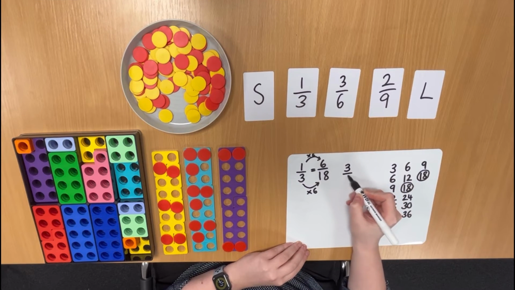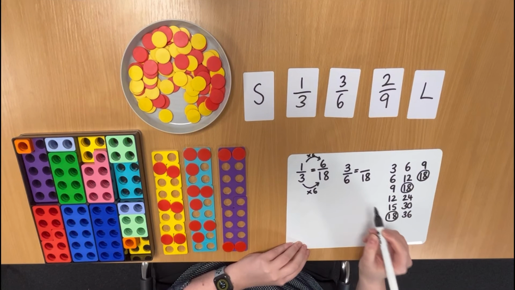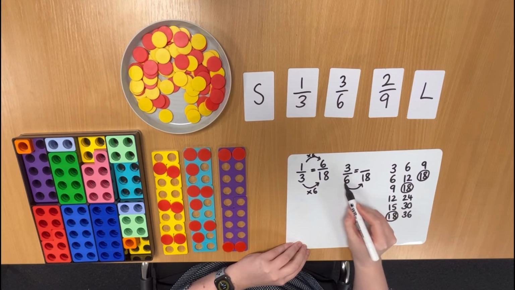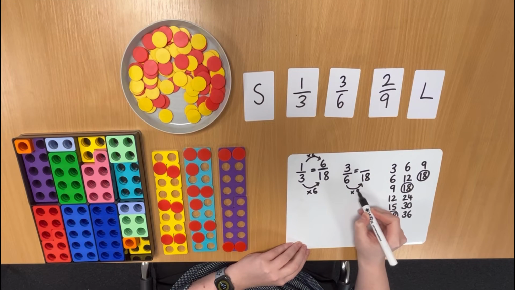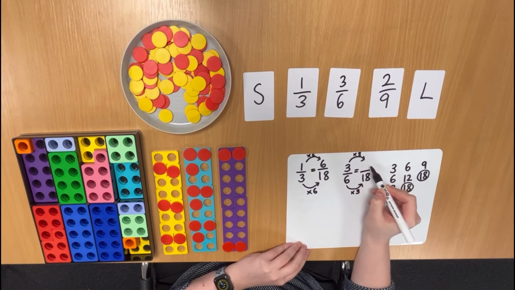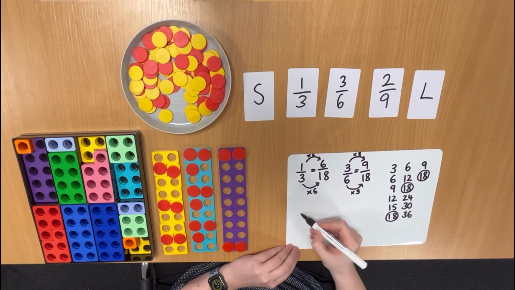3/6 is equal to, now again I know the denominator needs to be 18, and to get from 6 to 18 I multiply by 3. So therefore I need to do this to the numerator as well. So 3 multiplied by 3 equals 9. So 3/6 is equivalent to 9/18.